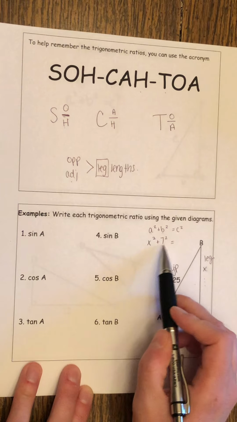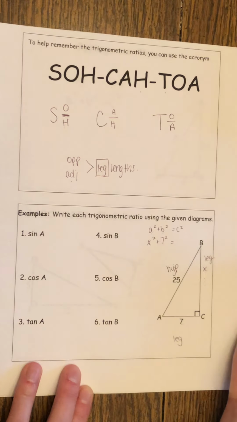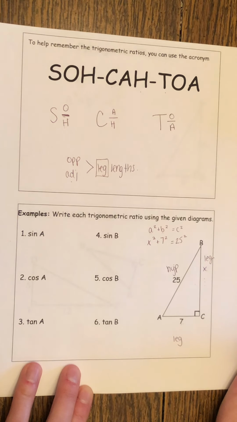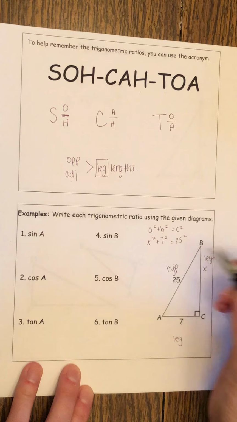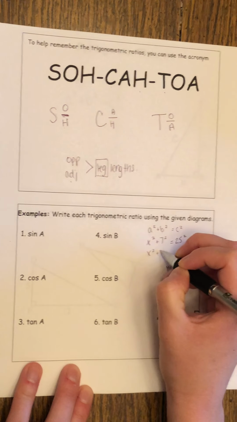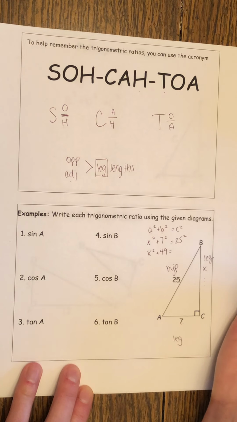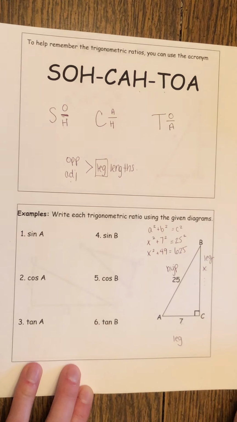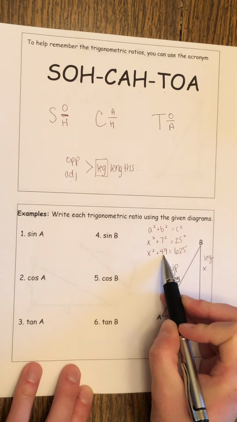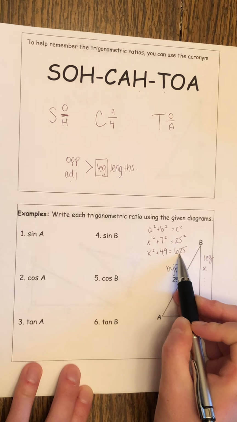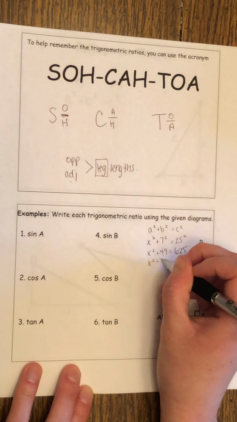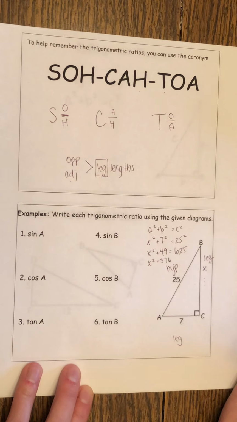You could flip the order because order of addition doesn't matter. And then the hypotenuse is 25. Order of operations always says do exponents first, so if I need to, I'll pick up my calculator and use it to square these numbers. And then I want to subtract 49 from 625, which would give me 576.